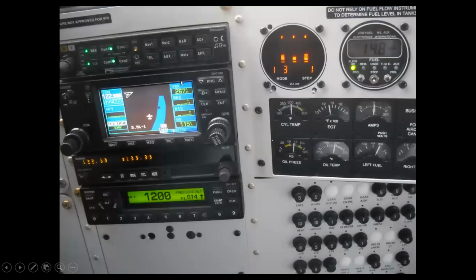Few more instruments, still going, well, 267 degrees magnetic, still 115 knots. And we're burning 14.8 gallons of fuel per hour. Sounds like a lot, but we carry quite a bit. Cylinder temperature, 290 degrees Fahrenheit. Exhaust gas temperature, about 1,300 degrees Fahrenheit. Oil pressure and temperature look good. Left fuel tank is 3/4 full. Same for the right fuel tank. So we're in good shape.